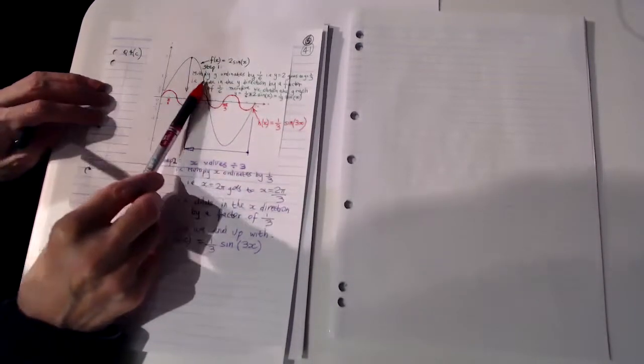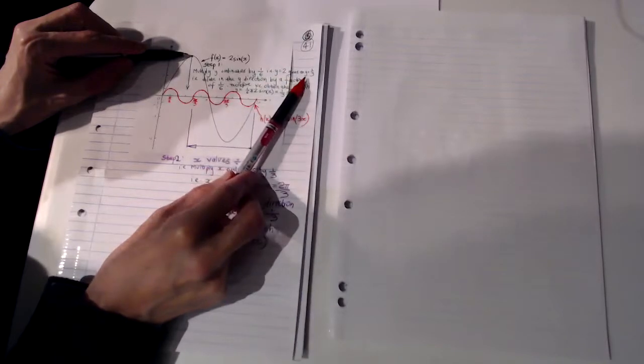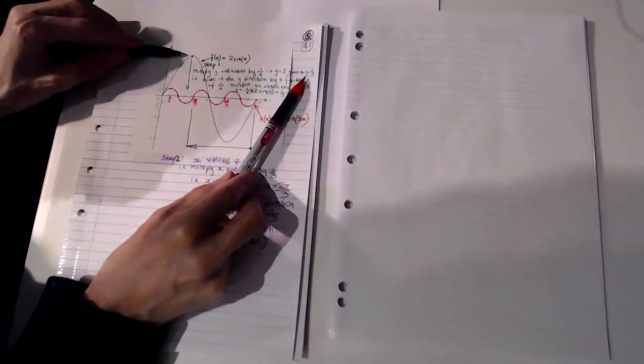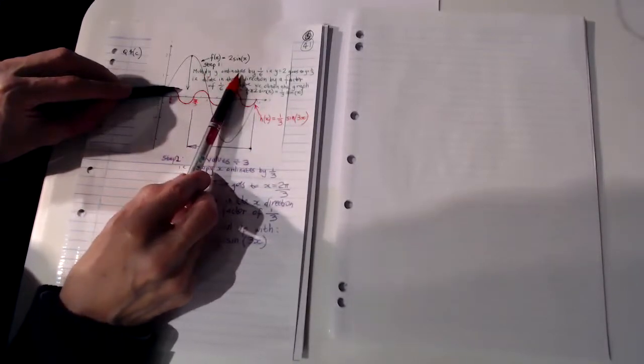To achieve that, we're going to do step 1, shown in green, which is multiply the y ordinates by 1/6. That is, y equals 2 will go down to y equals 1/3. In other words, every time you multiply the y ordinates by 1/6, you are dilating in the y direction by a factor of 1/6.